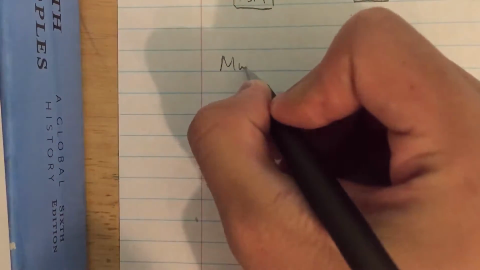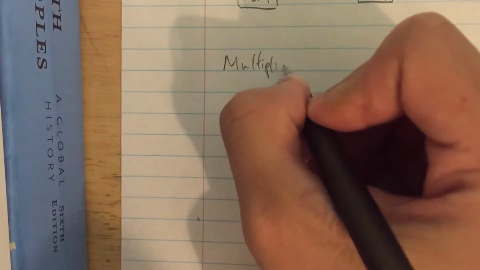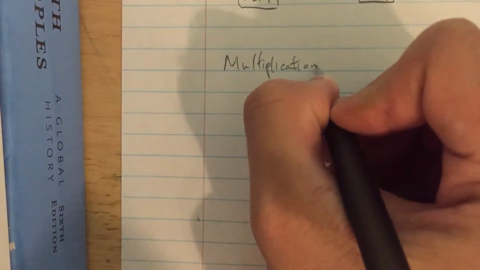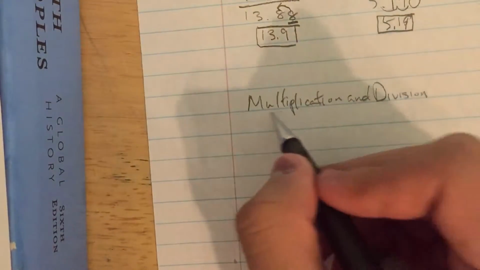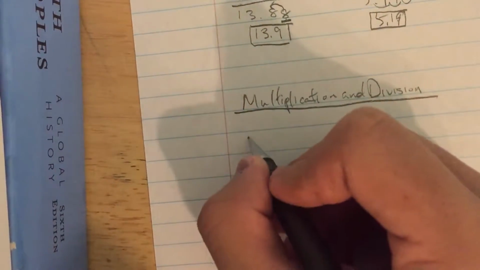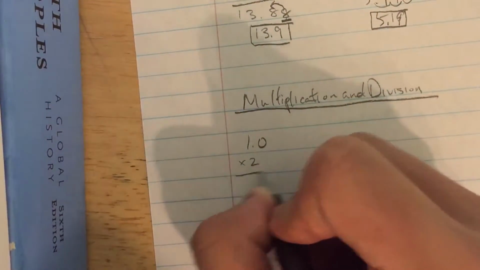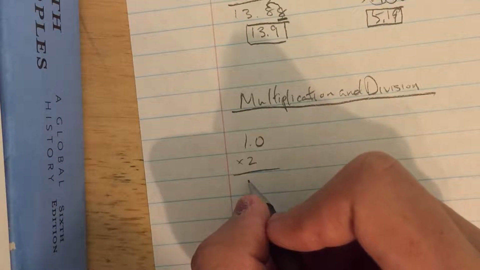Let's move on to multiplication and division, other operations. If I had 1.0 times 2, I would just get 2.